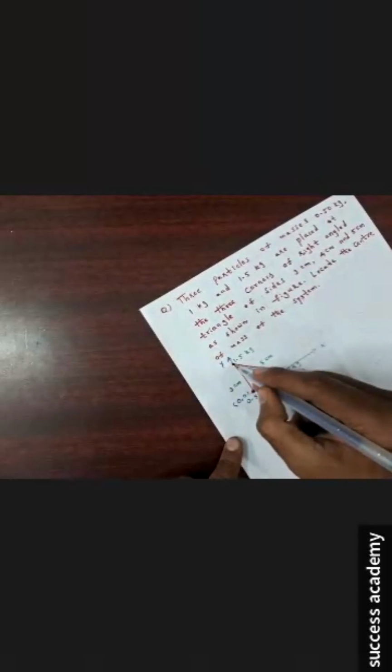Okay, if any point is on the x-axis, then the y coordinate is 0. So on the x-axis, y coordinate is 0. On the y-axis, x coordinate is 0. Okay, very simple. Now come to the 1.5 kg. This 1.5 kg is on the y-axis. On the y-axis, x coordinate is 0.